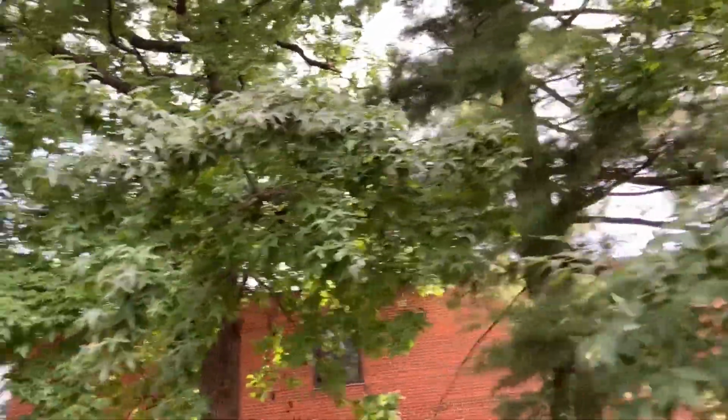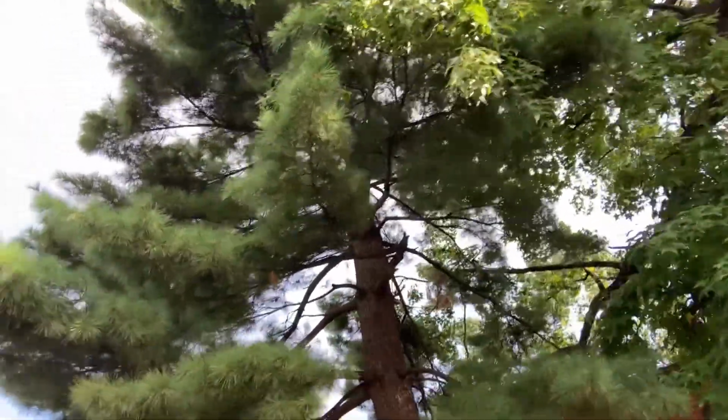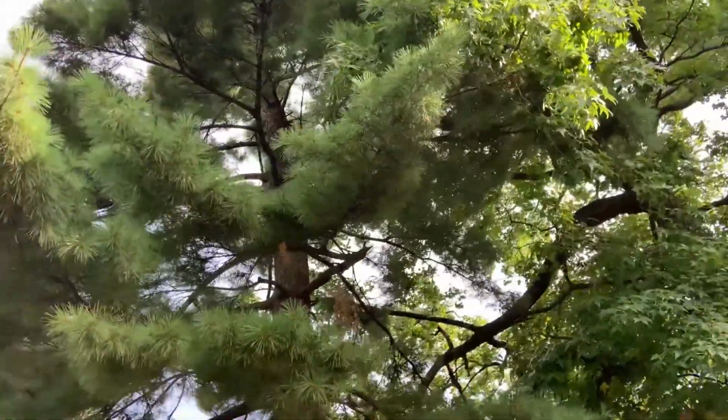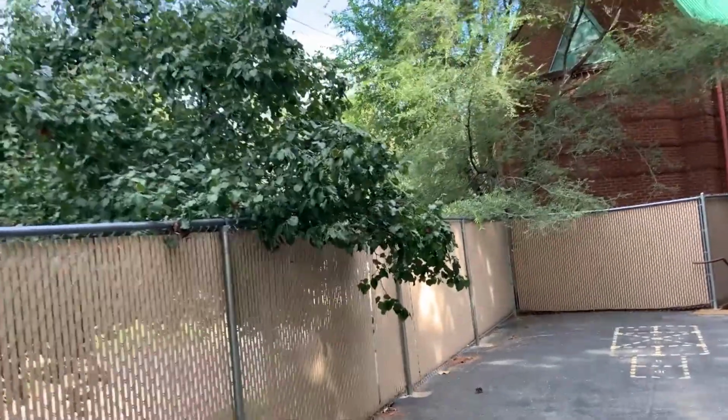Let's see. What else can we find here? Wow. Let's see. Oh, I think I see a little squirrel over here in the tree.